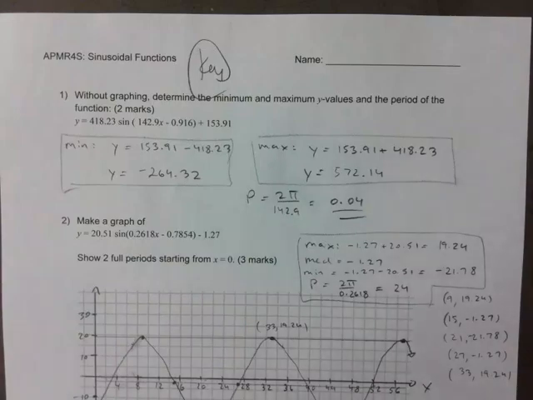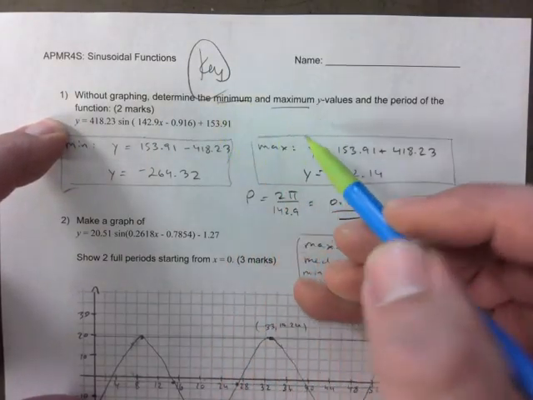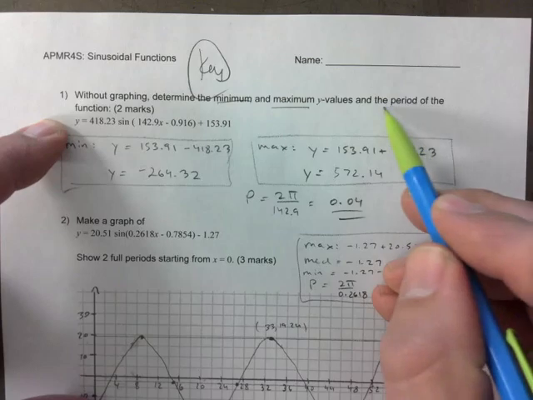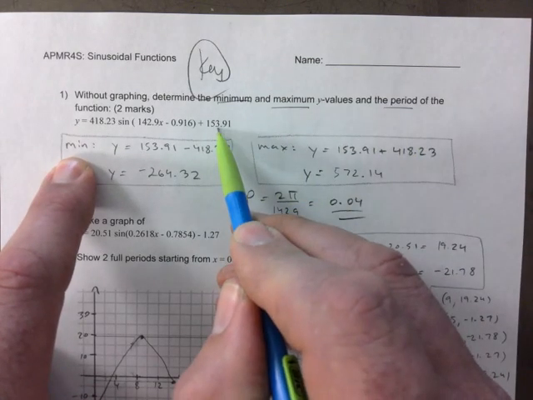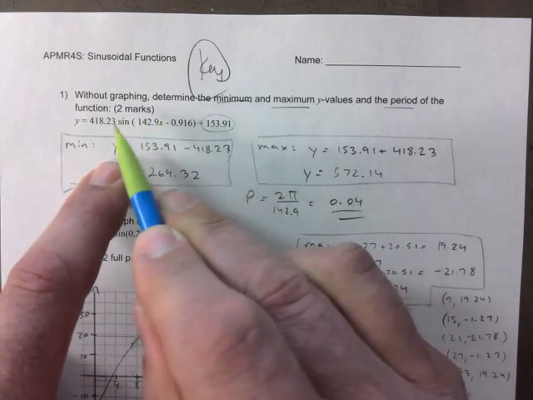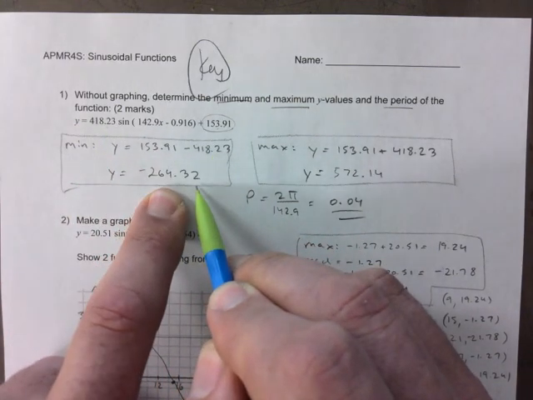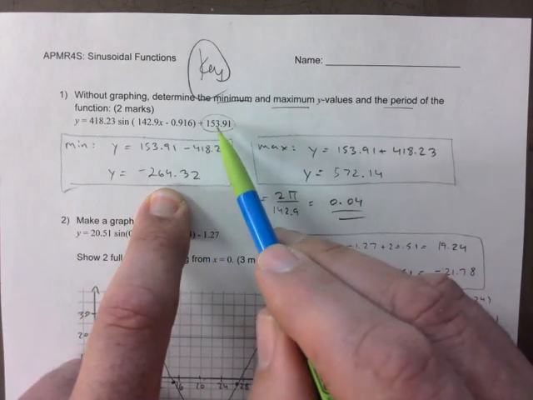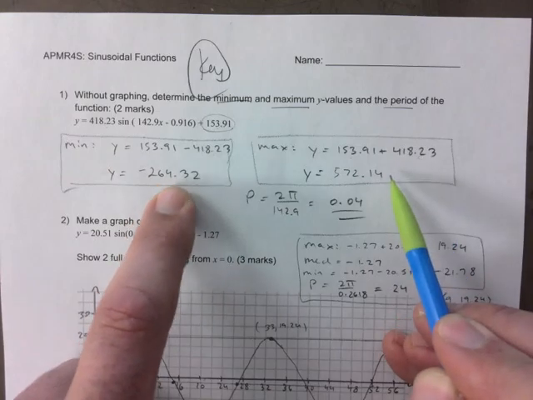So the first part is just simple. Do you get an equation? Do you know how to find the min, max, and the period in this case? To get the min, we simply take D, which is the midline. We subtract the amplitude from it to get to the lowest point. To get to the highest point, we take the midline, which is D, and add the amplitude, so that's our max.